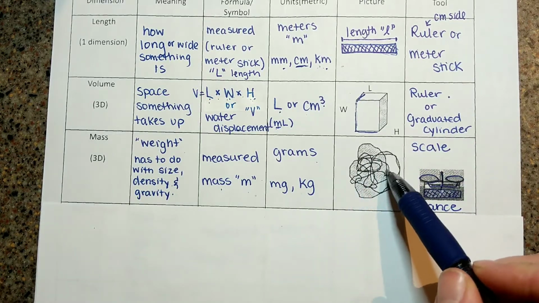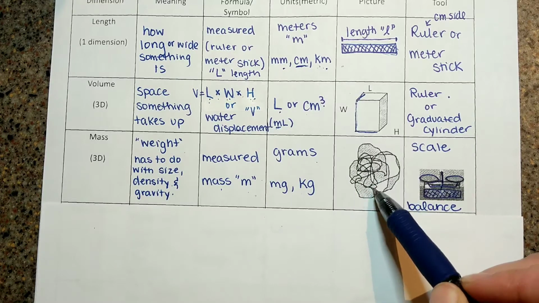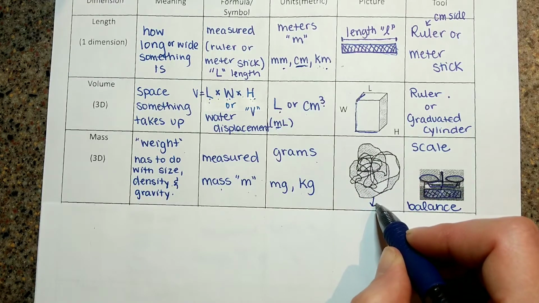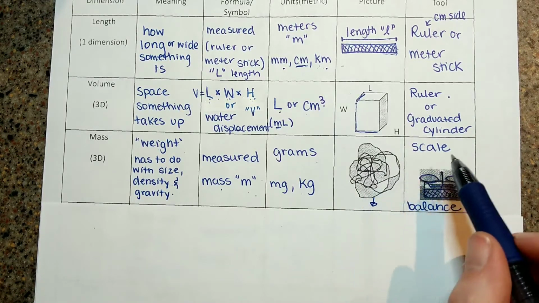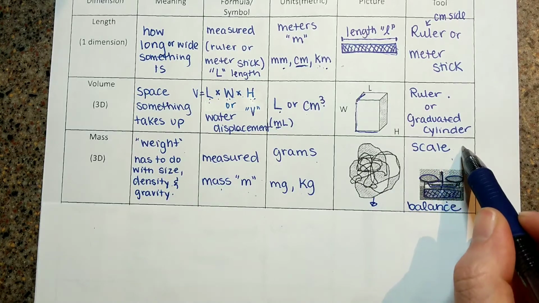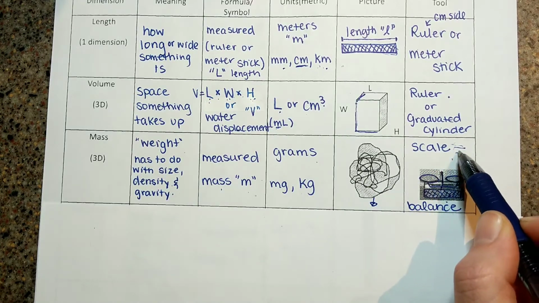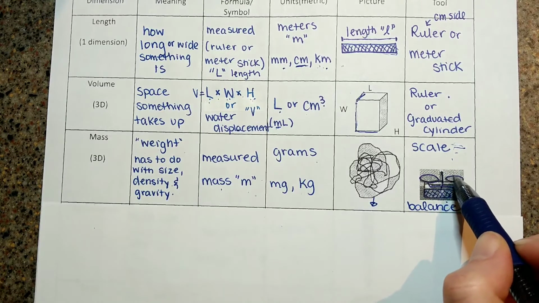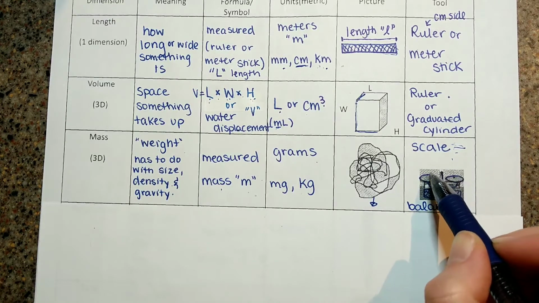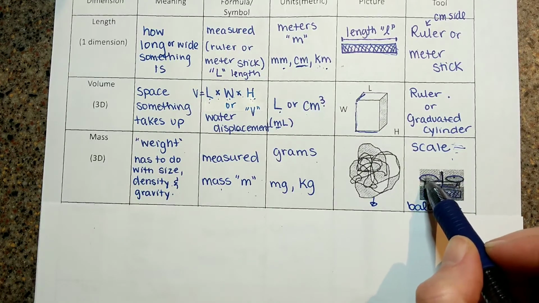Here's my picture of mass: just the space that an object takes up and then its gravitational force going down. We measure that using a scale or a balance. We'll use scales that are electric, but you could use a balance by putting weights of a known mass on one side and then seeing how many you need to add to even out the other side.